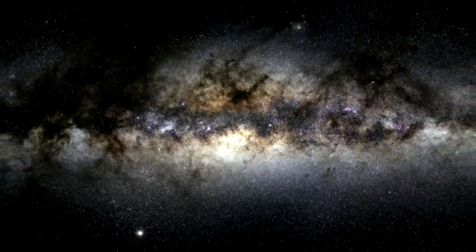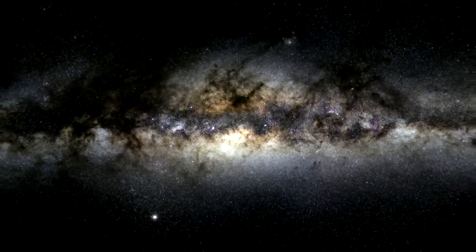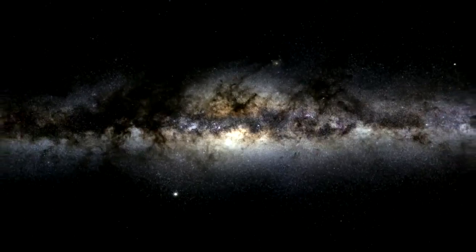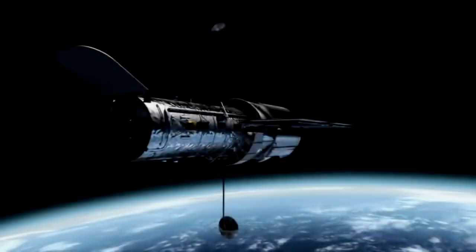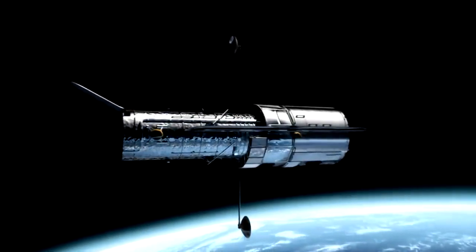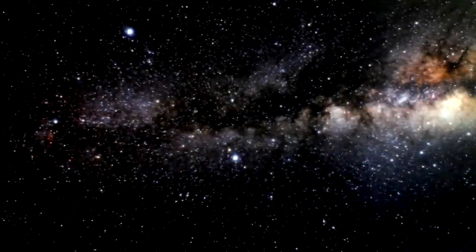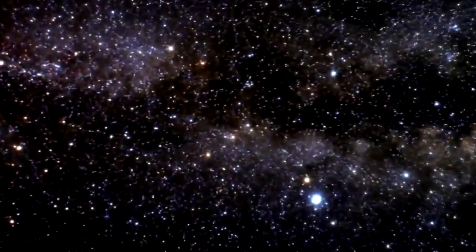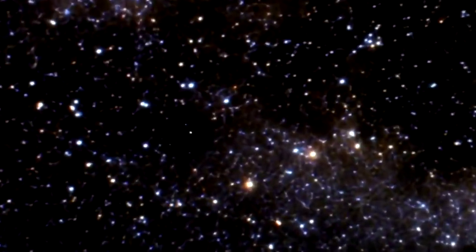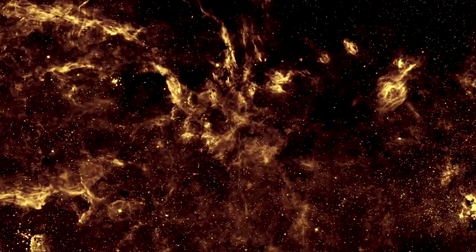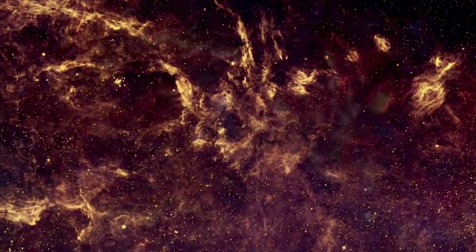As we look above and below the center line, the number of stars decreases to the point where they are readily seen as individual stars, and the dust clouds are gone. The world's great space observatories, the Hubble Space Telescope, the Spitzer Space Telescope, and the Chandra X-ray Observatory, have collaborated to produce this unprecedented look at the central region of our galaxy.